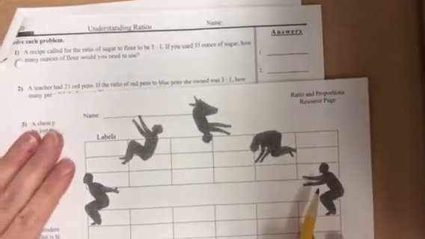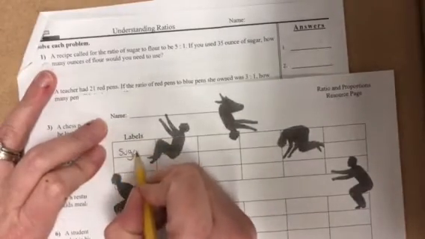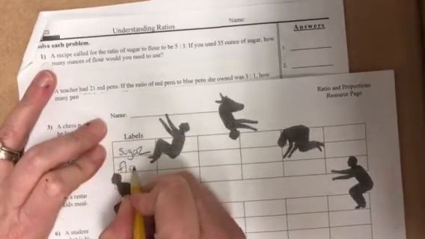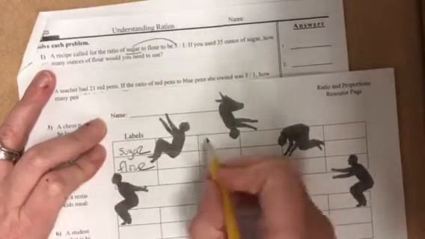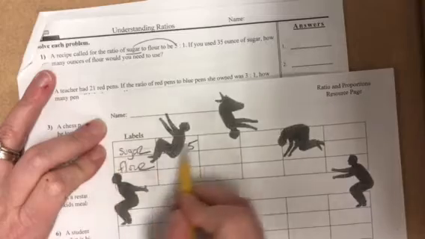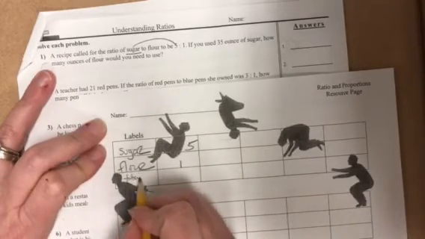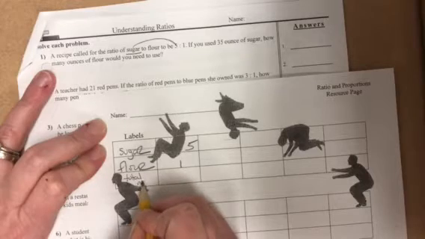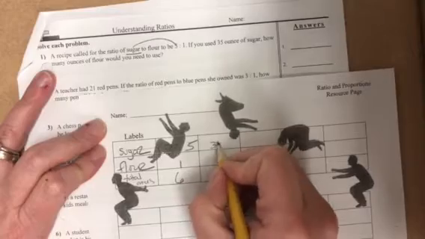The first thing you always have to begin with is the labels. Number 1, I see that the labels are sugar and flour. Sugar is listed first, so sugar goes with 5. Everything on the top row is going to be sugar. Flour is 1. And then I have total, and it looks like ounces. Total ounces would be 6. They give me 35 ounces of sugar.